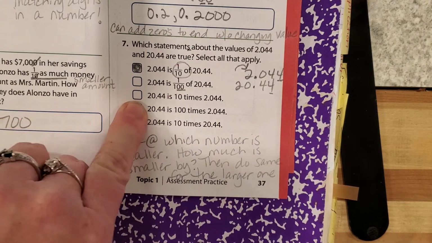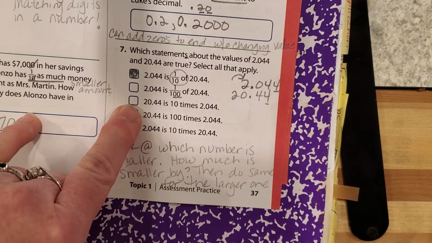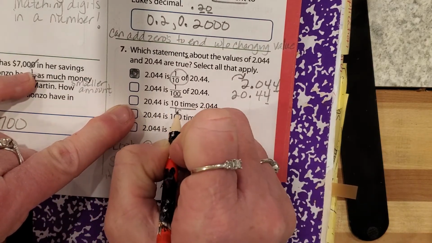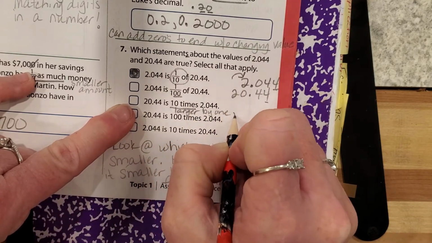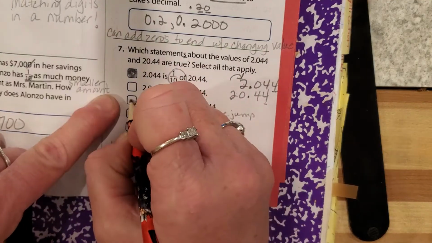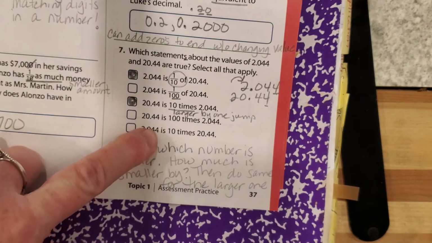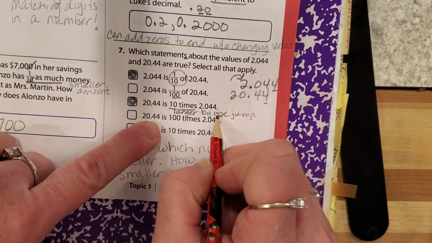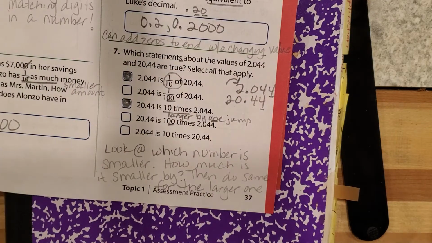20 and 44 hundredths is 10 times 2 and 44 thousandths. Yes, that means it's larger. This means larger by 1. Is this one larger by 1 jump? Why, yes, it is. We've already determined it. 20 and 44 hundredths is 100 times. Well, we already know it's 1 jump, not 2. That would be a 2 jumper. Nope, cannot be our answer.